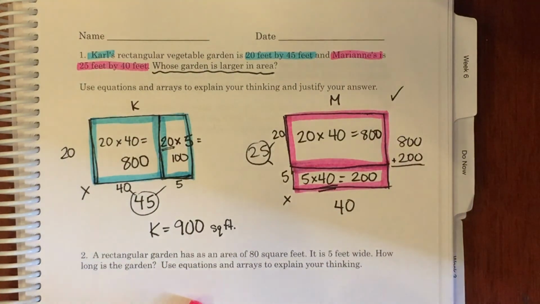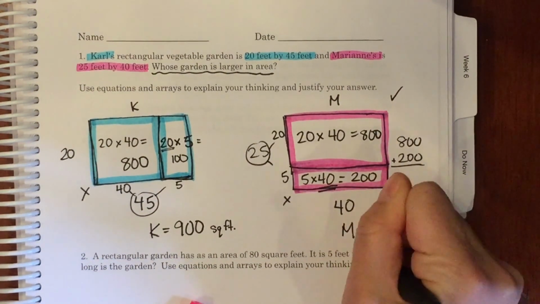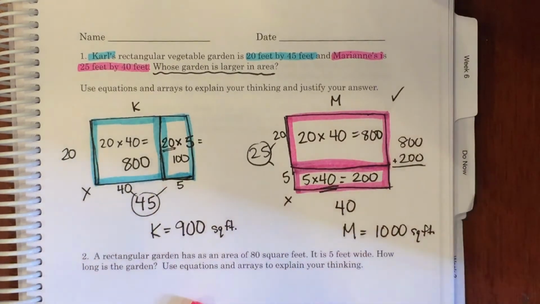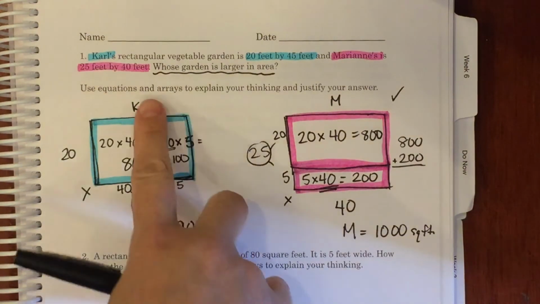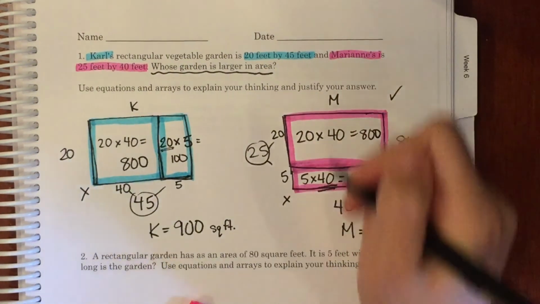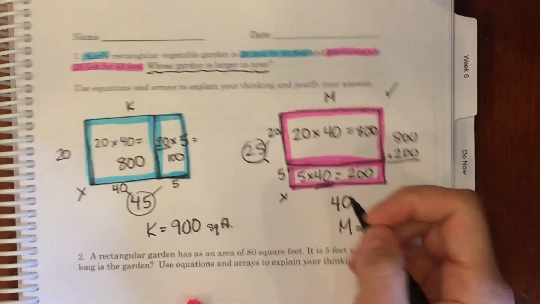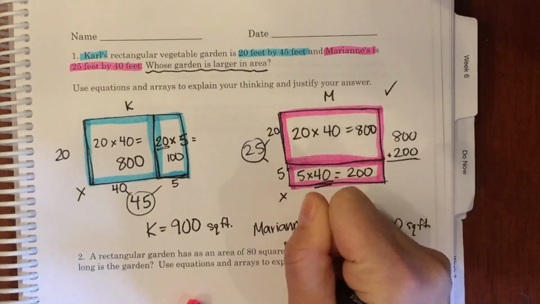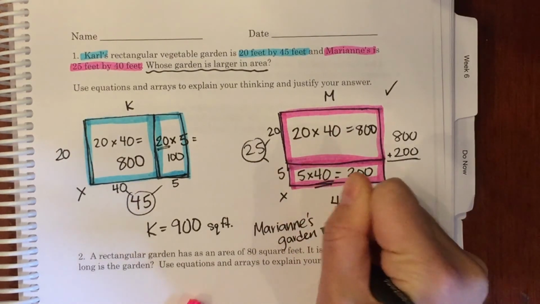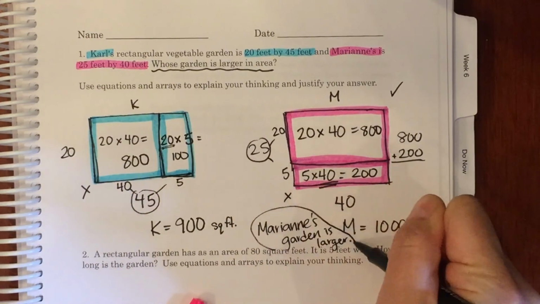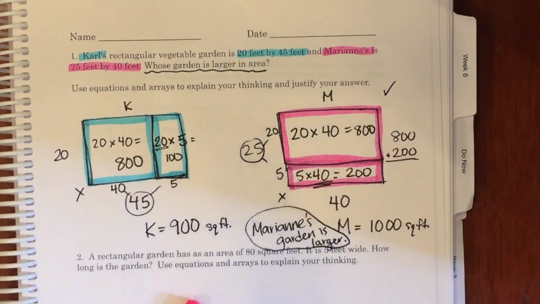How big is Marianne's garden? Marianne's garden is 1,000 square feet. All right, so go back to the question, whose garden is larger? Yes, it's Marianne. I want to make sure I answer that. I'm kind of out of room, but I'm going to put it right here. Marianne's garden is larger. Period. Here, I'm going to circle it. It's my answer. And I have my work to prove it.